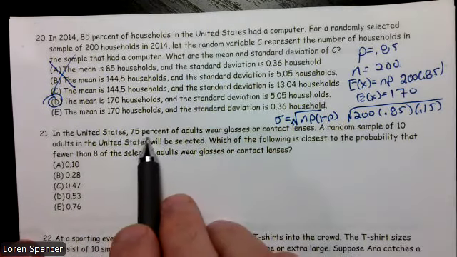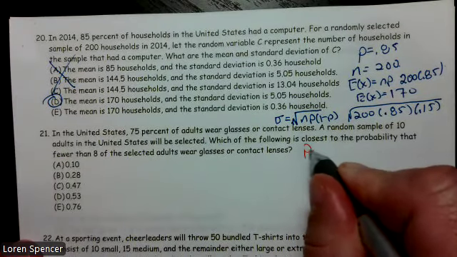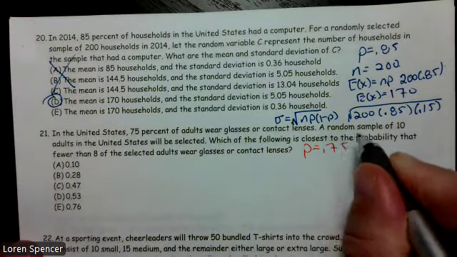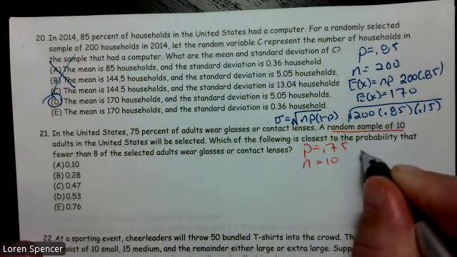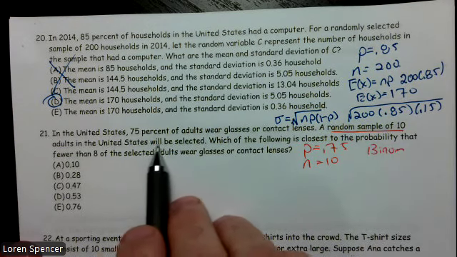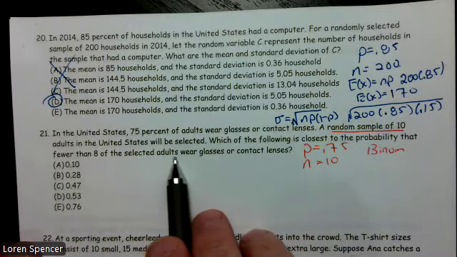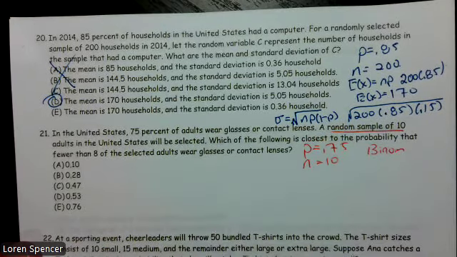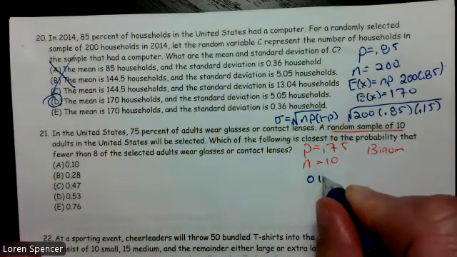In the United States, 75% of adults wear glasses or contact lenses, so P equals 0.75. In a random sample or group of 10, so N is 10, the fact that I have a group lets me know I'm probably working with a binomial. Which of the following is closest to the probability that fewer than 8 of the adults wear glasses or contact lenses? Remember it's a binomial, so it could start at 0.